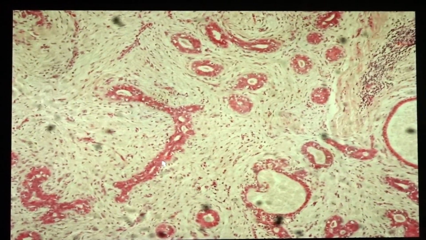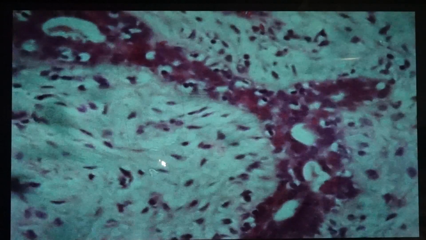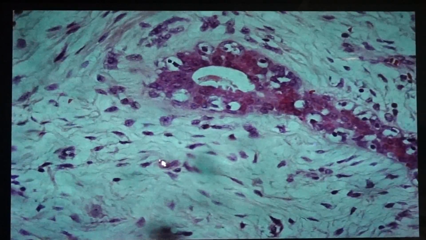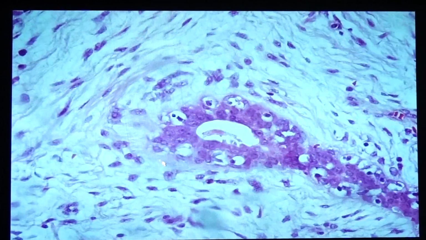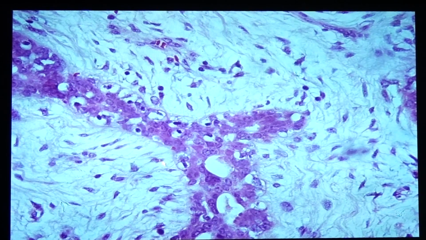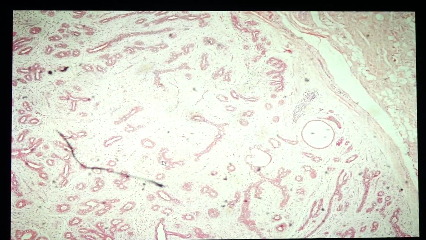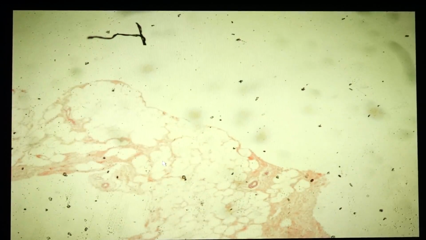So the ducts and ductules here would be normal looking in the sense that it would be composed of ductal epithelial cells and myoepithelial cells. With the category of breast lesions, this would fall under the proliferative changes without atypia. Our next slide is slide 186, which would be fibrocystic disease or fibrocystic change.